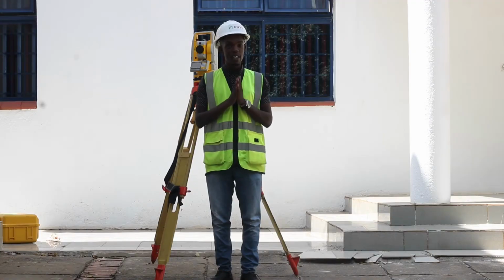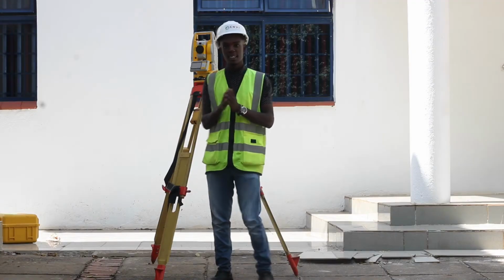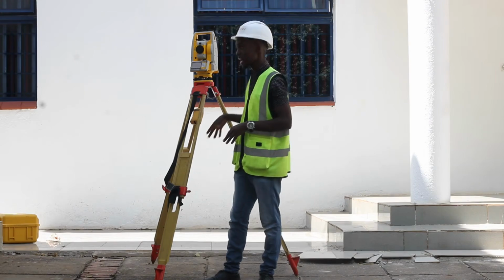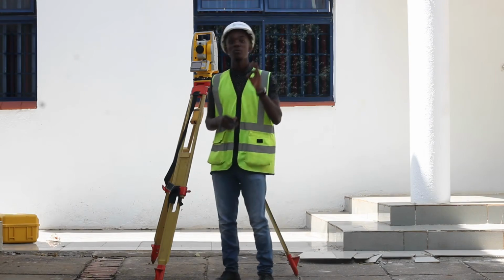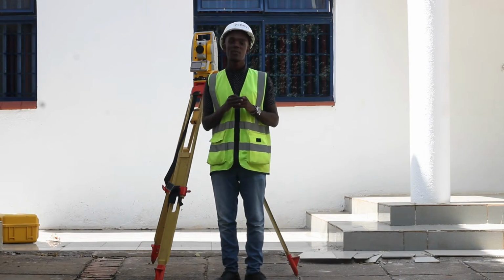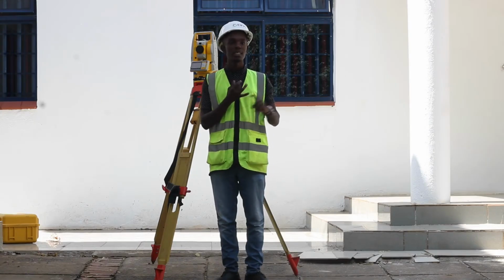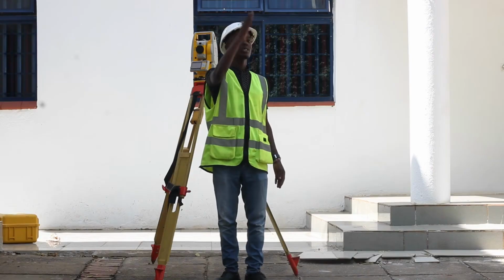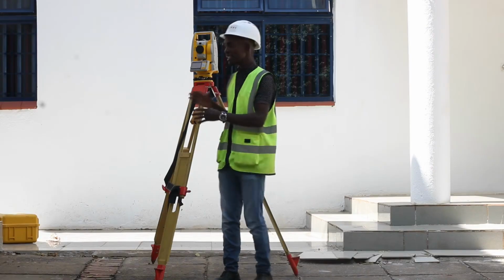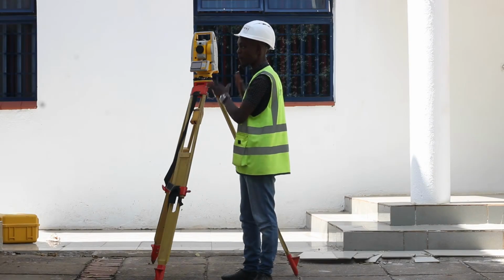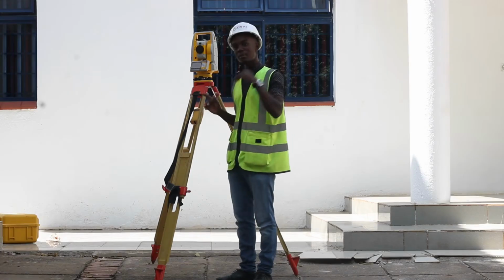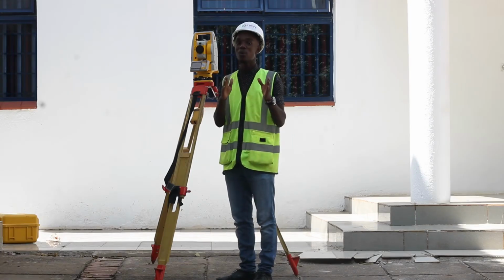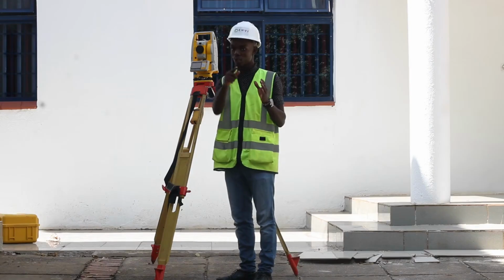So the first thing we are going to do, which I've already done, is to set our machine at traverse point number 1. Our occupation station is going to be traverse point number 1. We will orient with traverse point number 2 and check with traverse point number 3 to check whether our orientation is correct. Our machine is set at traverse point 1. We have known coordinates and we are going to add the known coordinates into the machine.